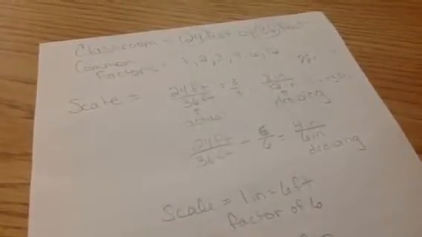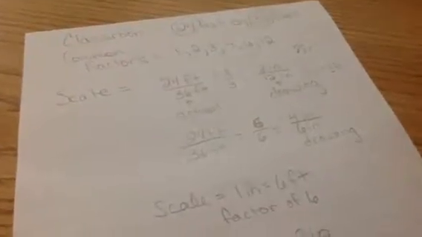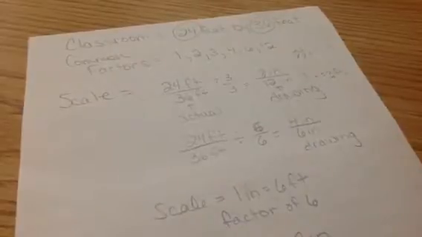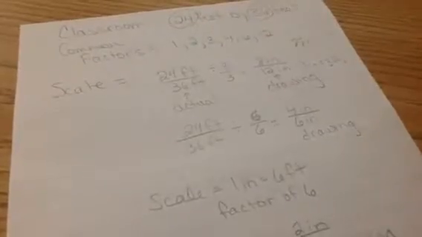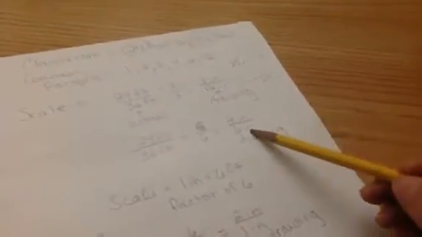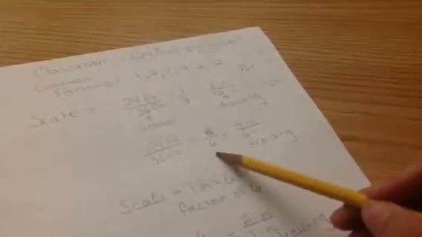So you had to work with that. A lot of you came up with a scale. Now, one scale that we know isn't going to work that well is a scale factor of 6, because you can see it's only going to be a 4-inch by 6-inch drawing. That's not going to be very good or very big for us. But I'm going to go ahead and use that as an example and just pretend that that's the scale that we're using. So we would have a 4-inch by 6-inch drawing because we've divided by a factor of 6.